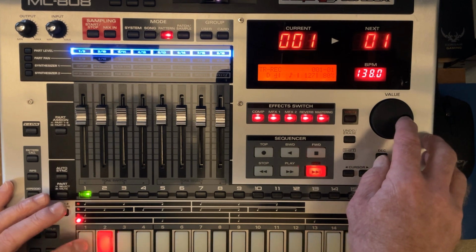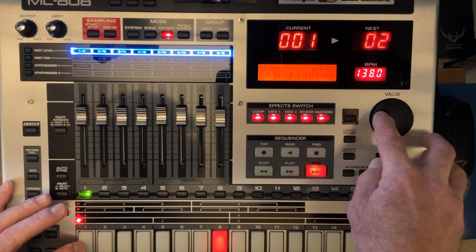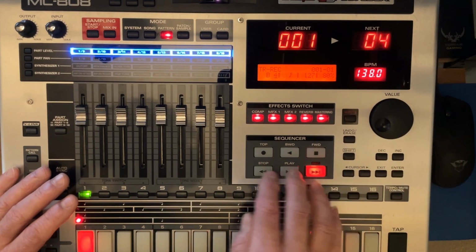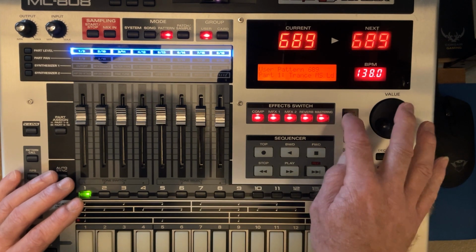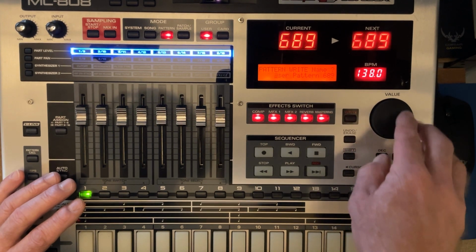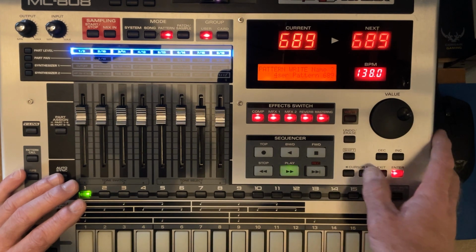Except I was going up an octave with that one too. Right, there we go. This time I'll save it as 4/4.